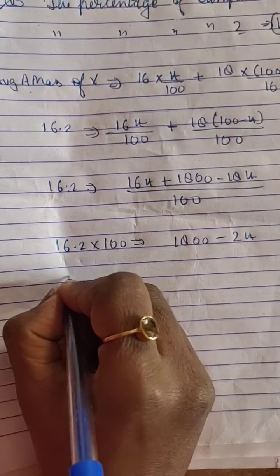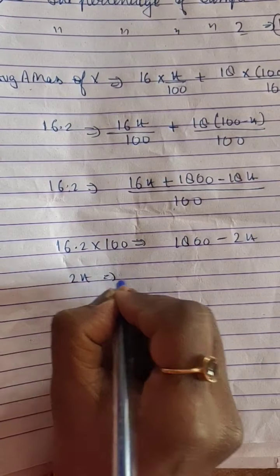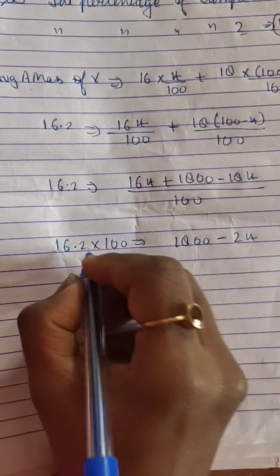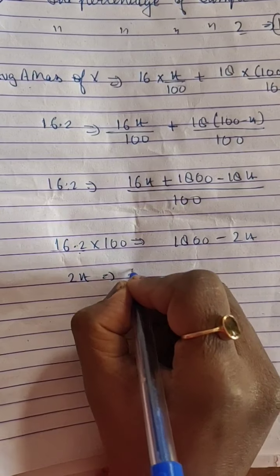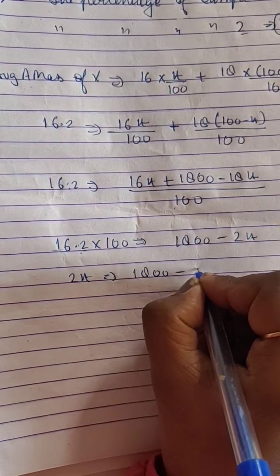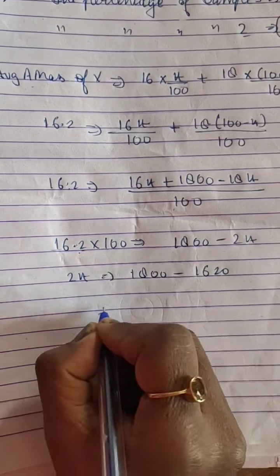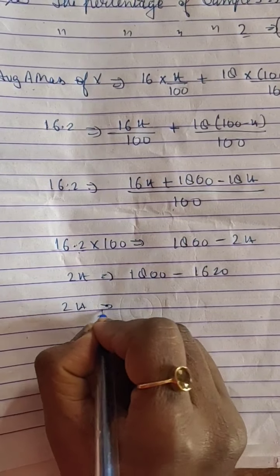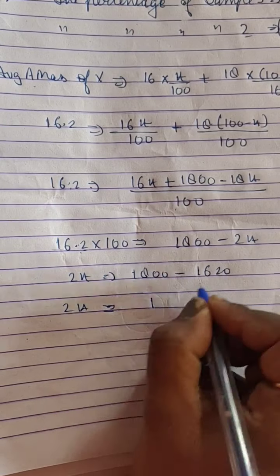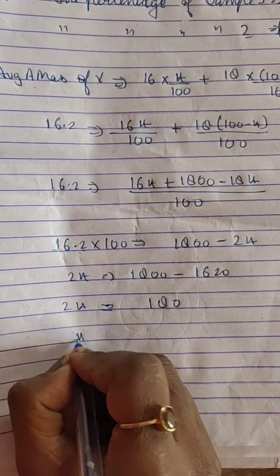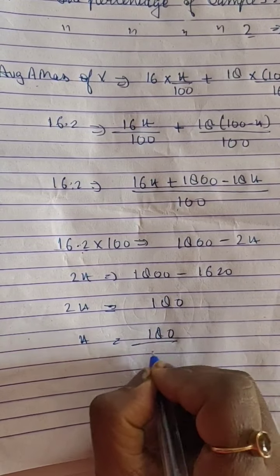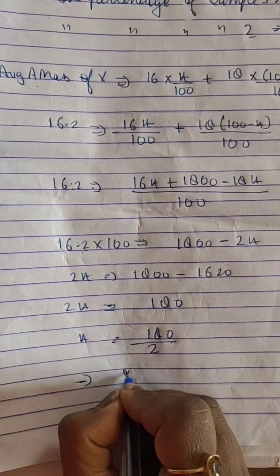Okay, so this 2x equals 1800 minus 1620, so it will be 180, and then x equals 180 upon 2, which is 90.